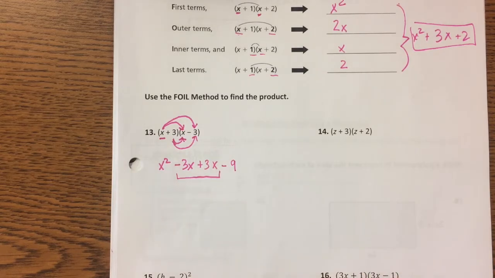So you still have to combine. Notice on all three of these methods, you're still having that last step of combining your like terms. This is no different. So we get x squared. What's negative 3x plus 3x? 0. Yeah, so those two terms sort of cancel each other out. Minus 9.